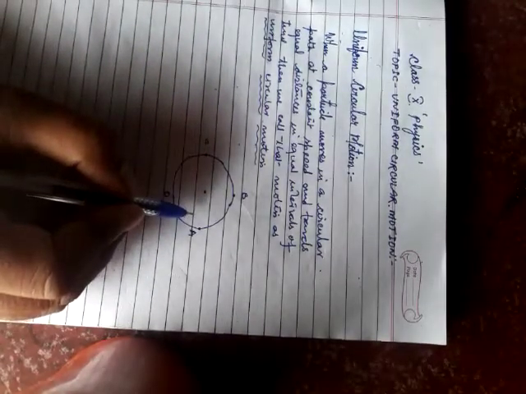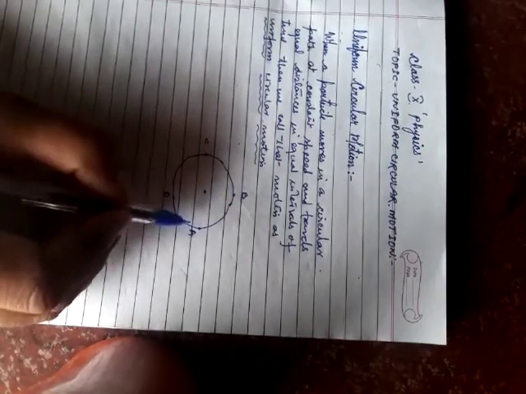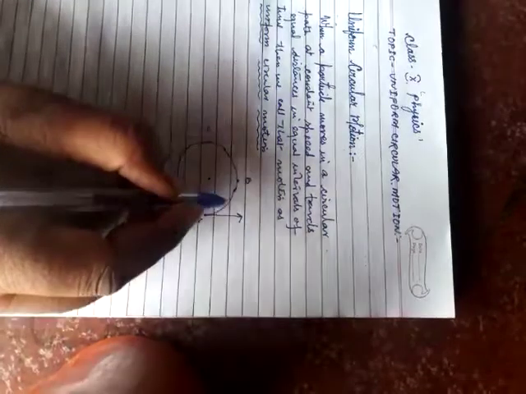The direction of any body moving in a circular path can be obtained by drawing a tangent. What is a tangent? A tangent is a line which just touches the circular path. These are the tangents which touch the circular path.